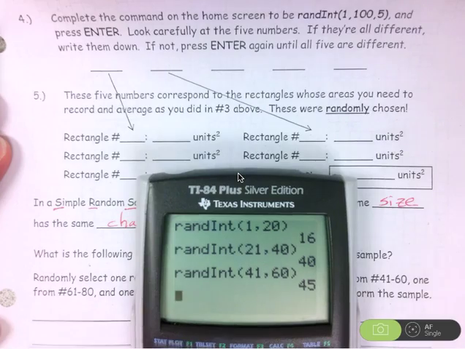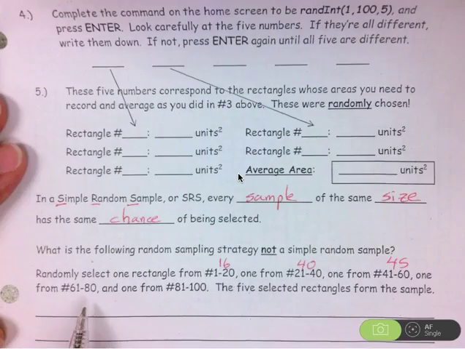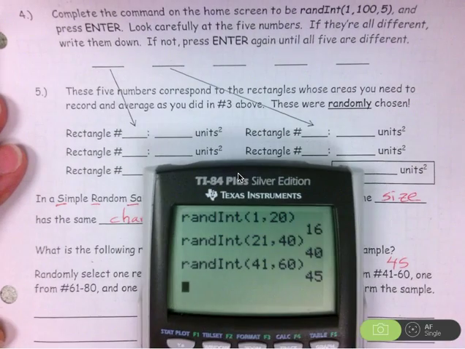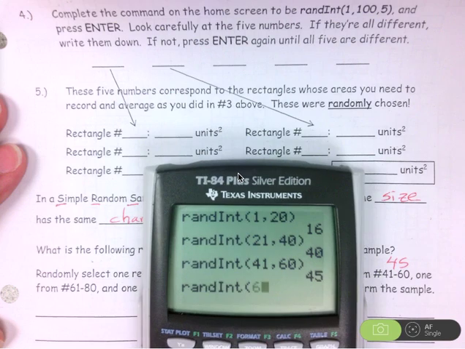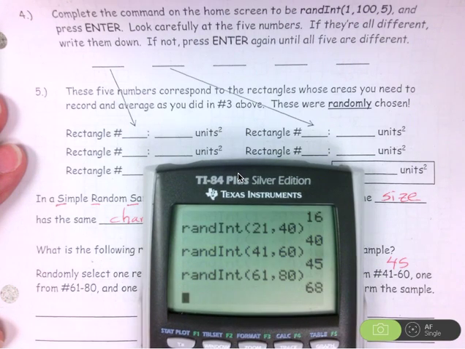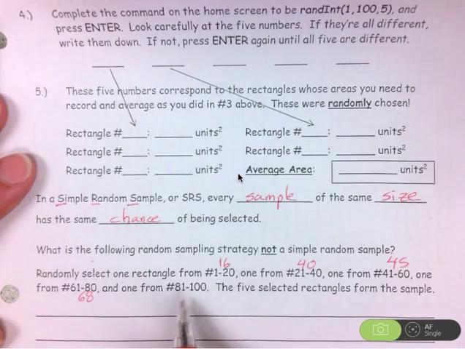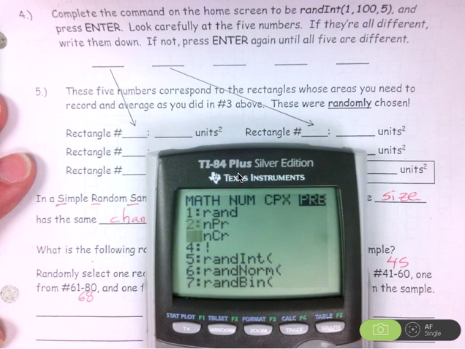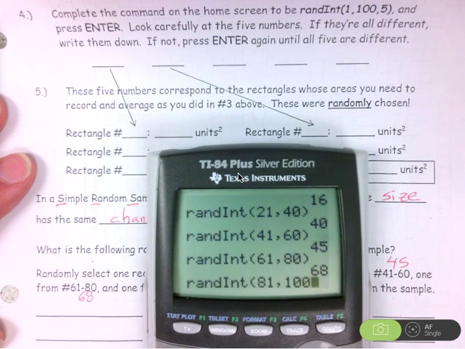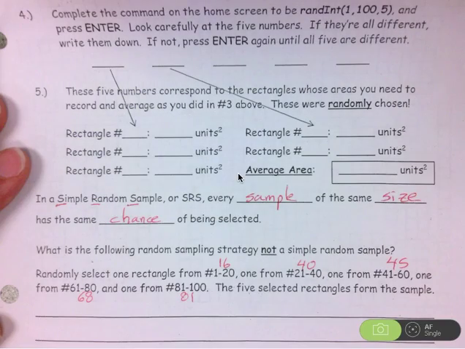This time I got 45. I'll select randomly a rectangle from 61 to 80. Rectangle number 68. And then lastly, from 81 to 100, I'll select one of those randomly. Got rectangle number 81.